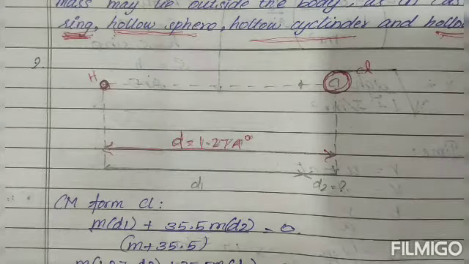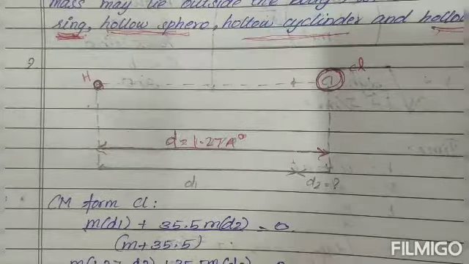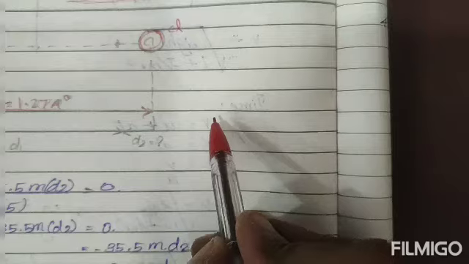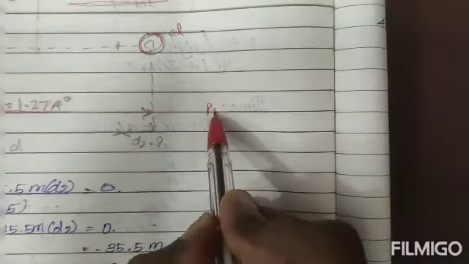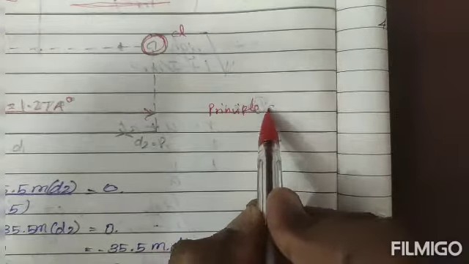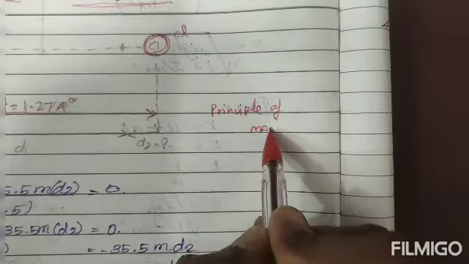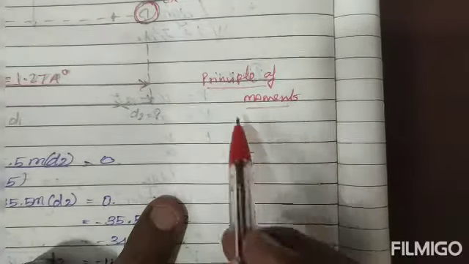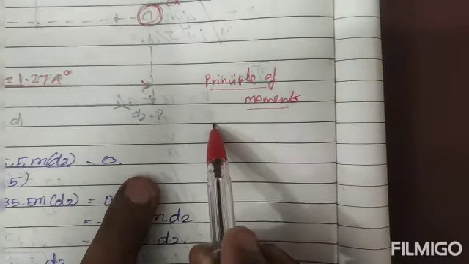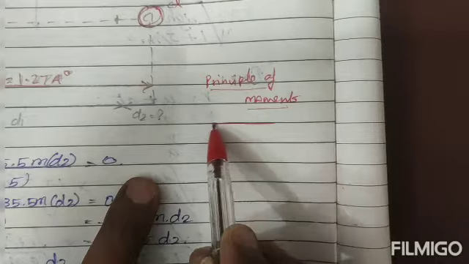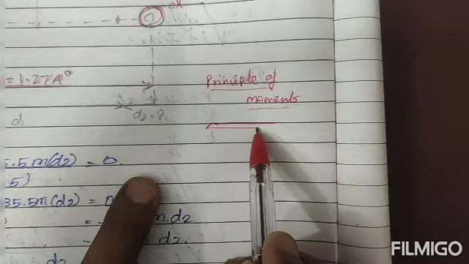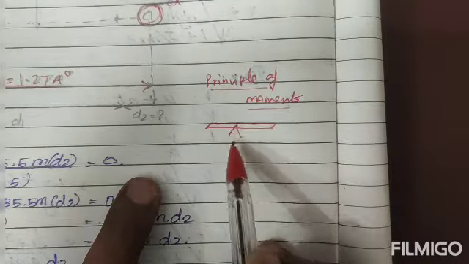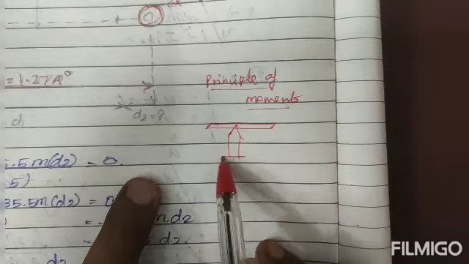Okay, right. Before going to this topic, I want to explain one small theory, that is principle of moment. Principle of moment, this theory here. For example, let us take one small scale, like a meter scale. Let's take one meter scale. Let us take one knife. It is a knife edge.